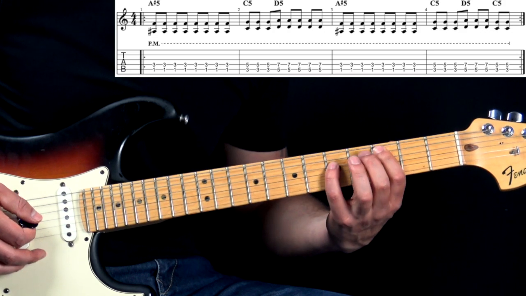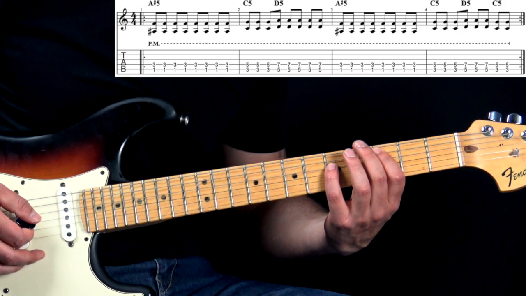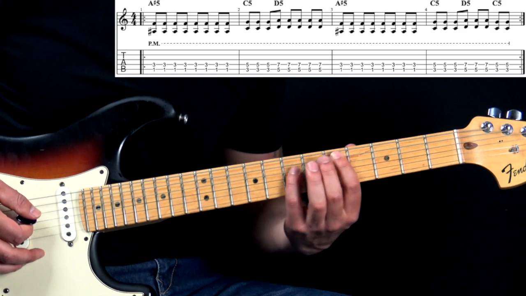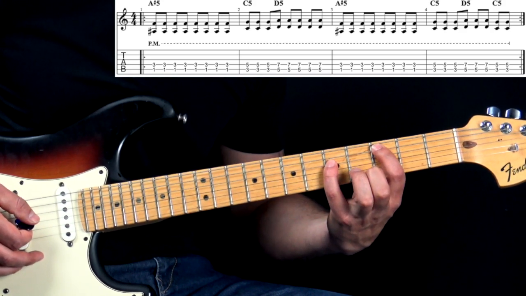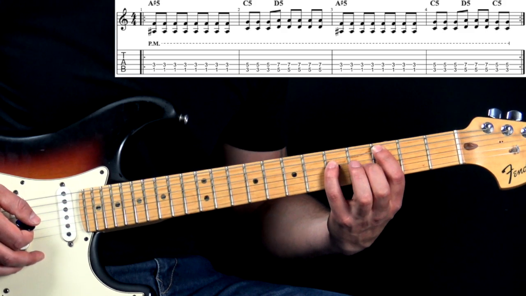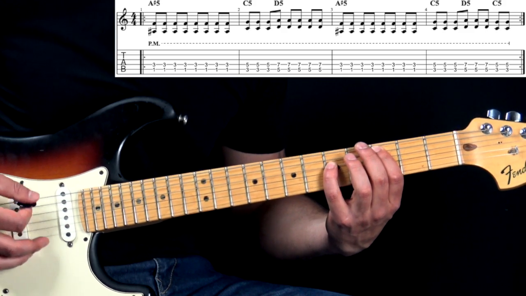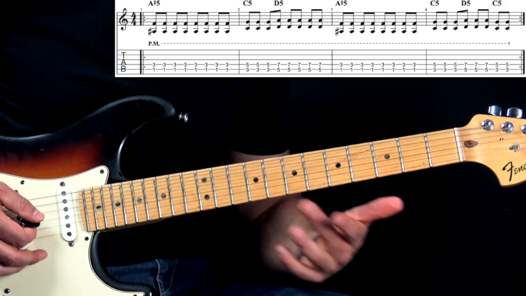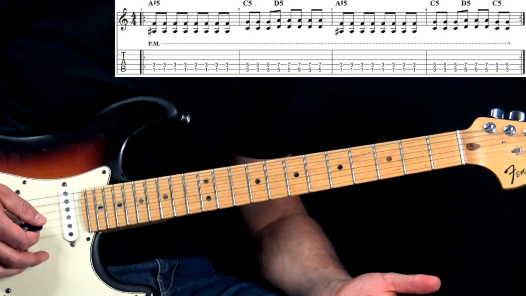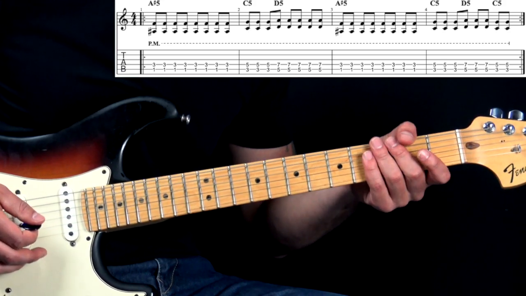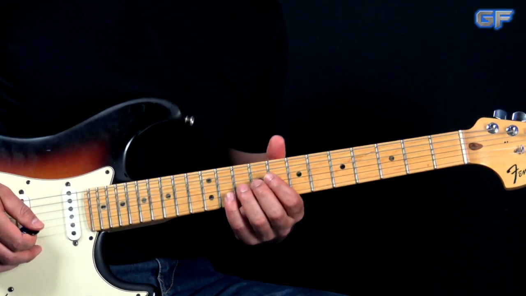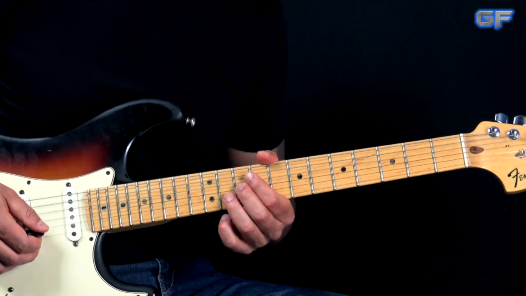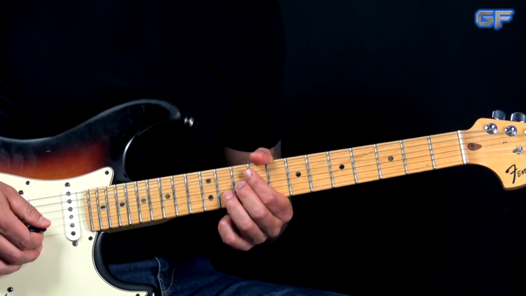Then we have again C power chord for 3 eighth notes, D for 3 eighth notes, and then we go back to the C power chord again for 2 times. And then we repeat the whole 4 bars all together. So that's the part for the rhythm guitar. And the lead guitar during that section is playing the following phrases.